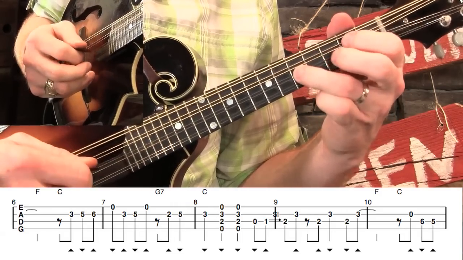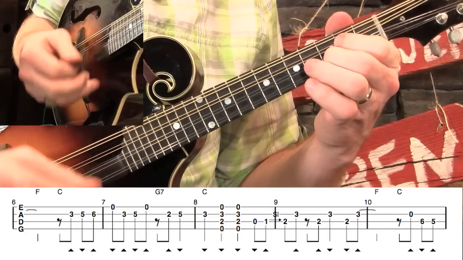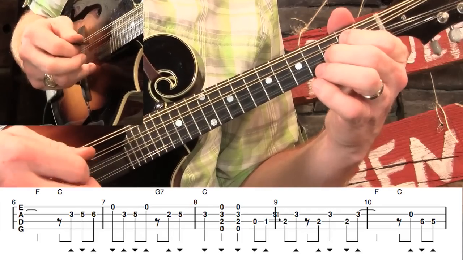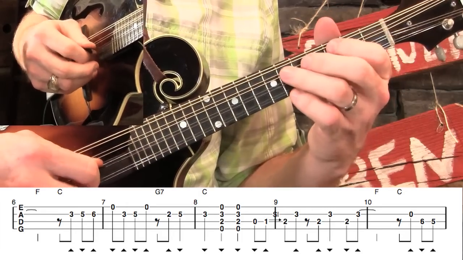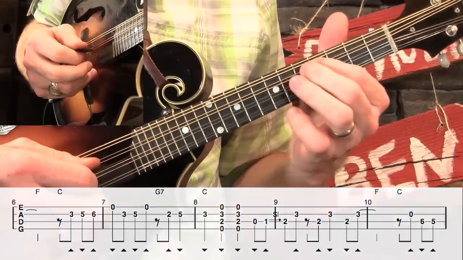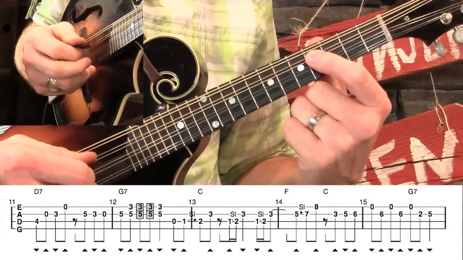Rest. 1, 2, 3, 4. 1, 2, 3, 4. 1, 2, 3, and 4, and. Good, now we're right in position for measure 11. Now we're going to play a cool little lick over a D7 chord.